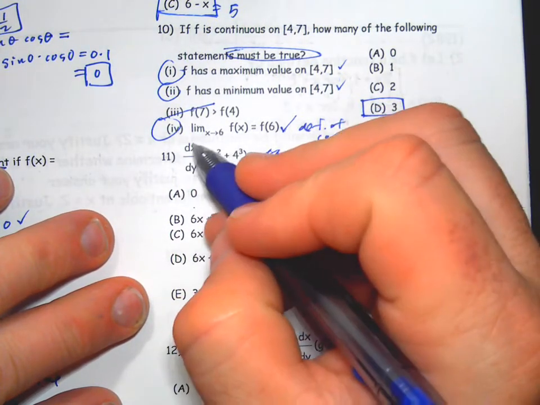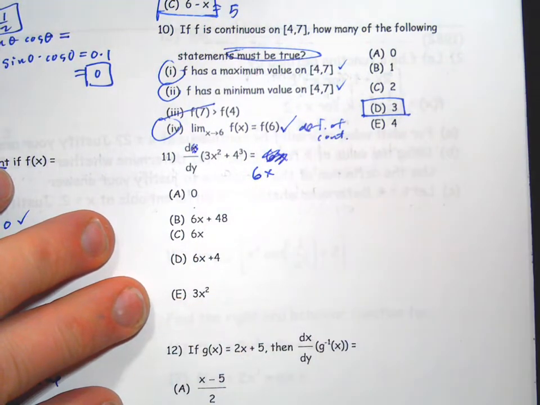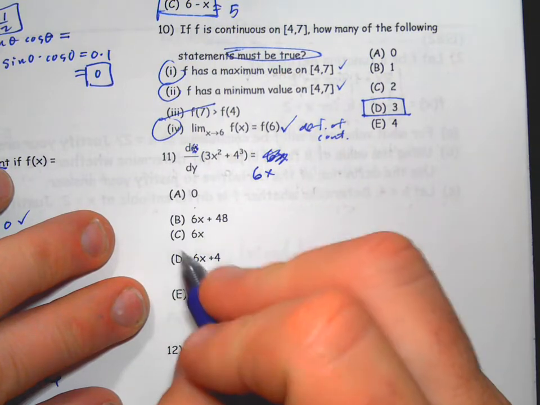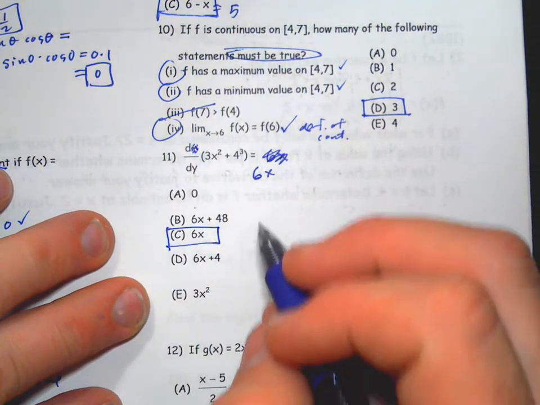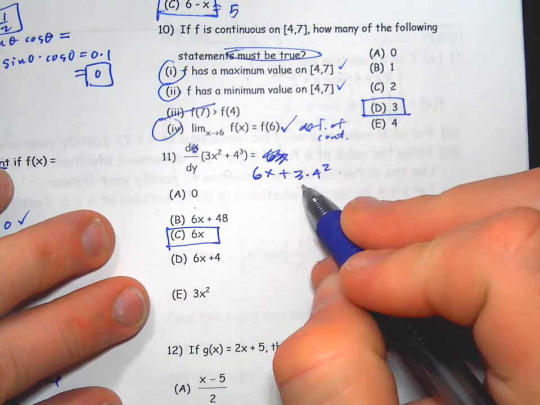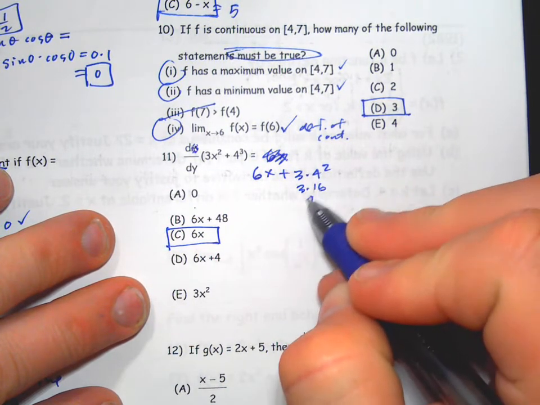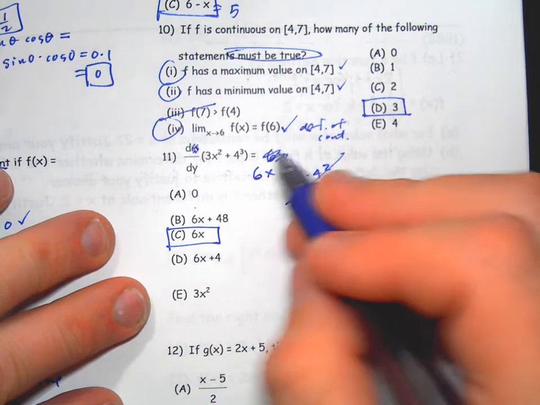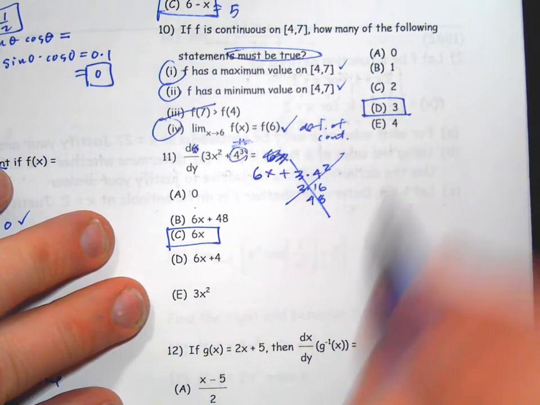Now technically we should probably write it like that without the dx. But 6x. It's not going to be, maybe some people think it's going to be 3 times 4 squared. Like, oh, I got to do the power rule right there. No, 0, that's just a number. Right, so it's the derivative of 0.